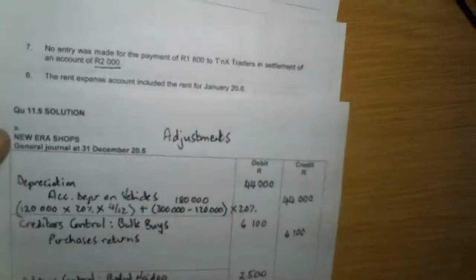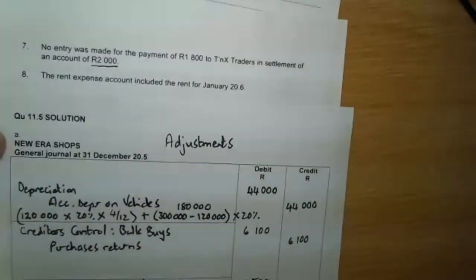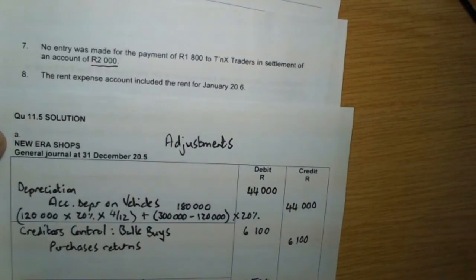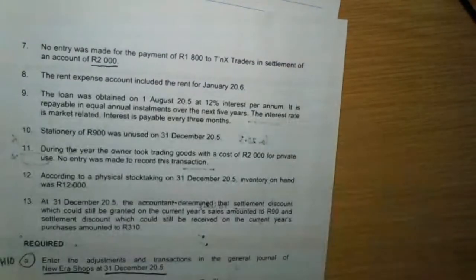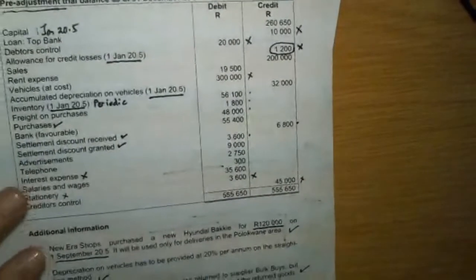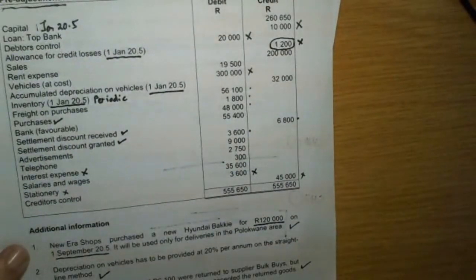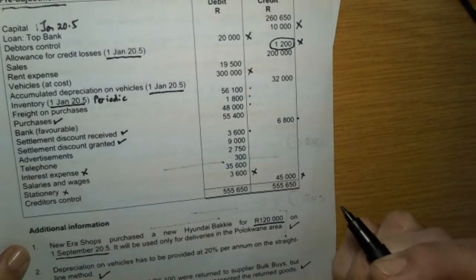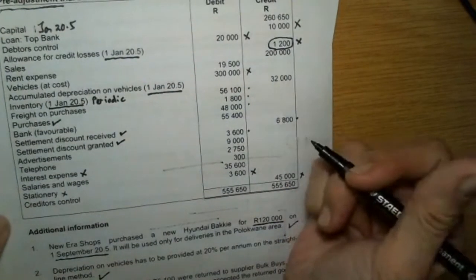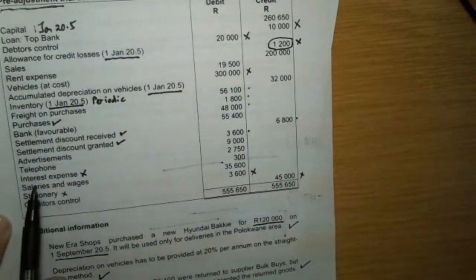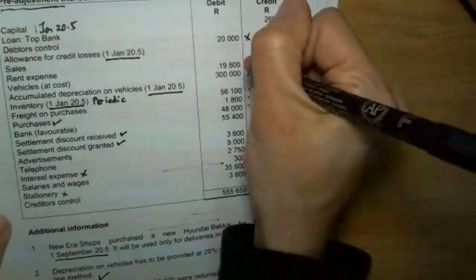So now I'm going to look at item number 8, and it tells me that the rent expense included the rent for January. Remember, my year ends in December 2005. So if rent includes January, then it means I've prepaid some of my rent. So if I go and look at my rent account, here's my rent expense account. Okay, it's right at the top.